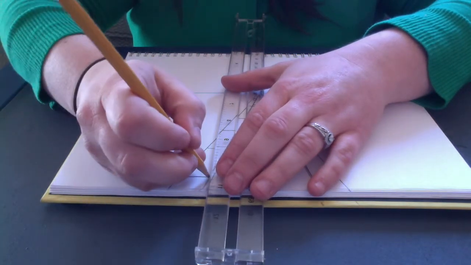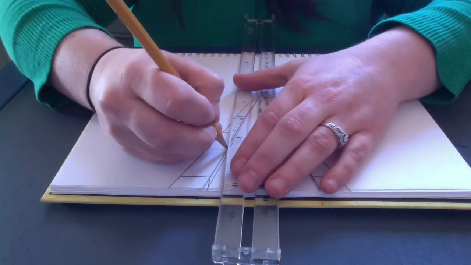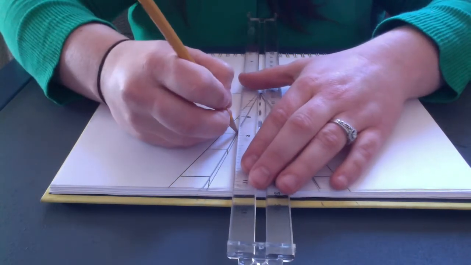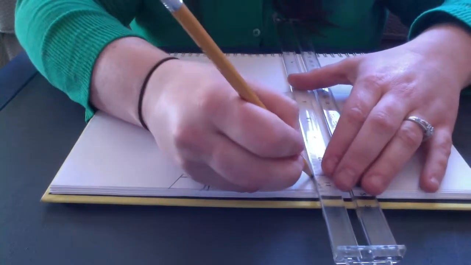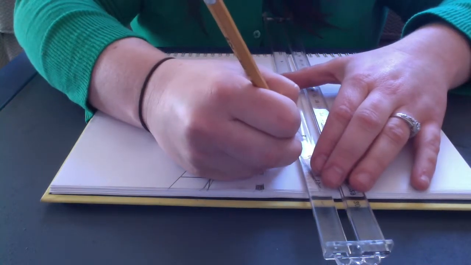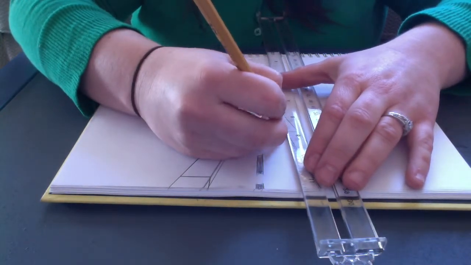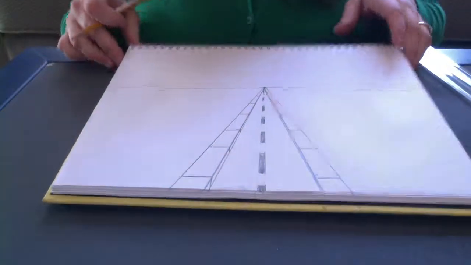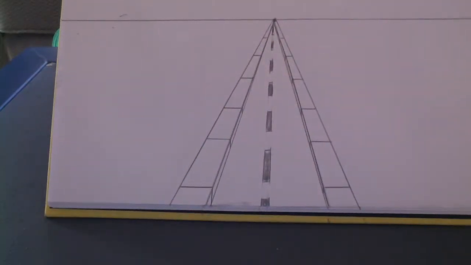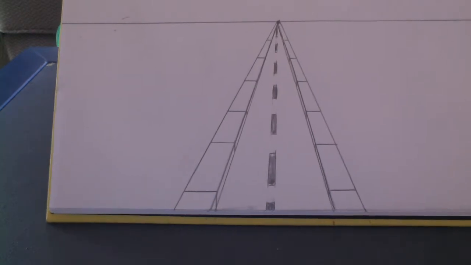So any vertical or horizontal lines need to be parallel with either the edge of the paper or parallel to your horizon line. That's the key rules. So now I have a sidewalk and it looks like I can actually stand and walk on my sidewalk.